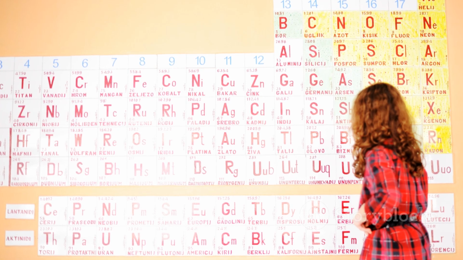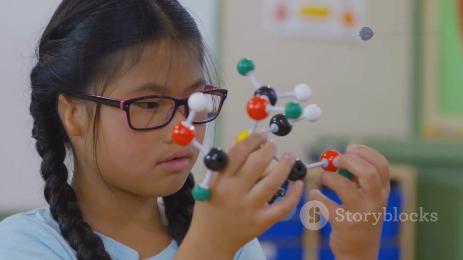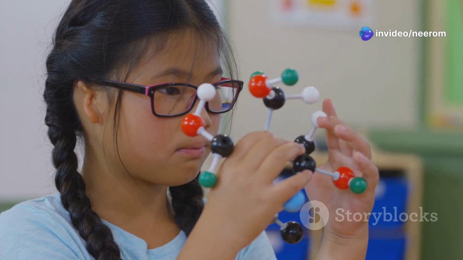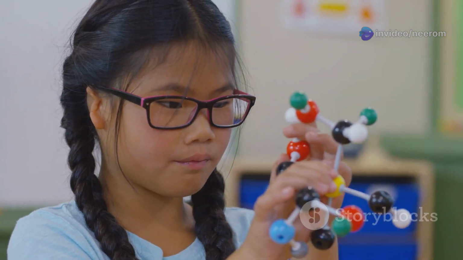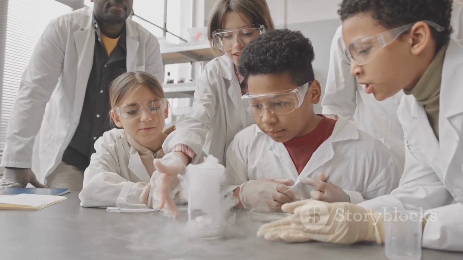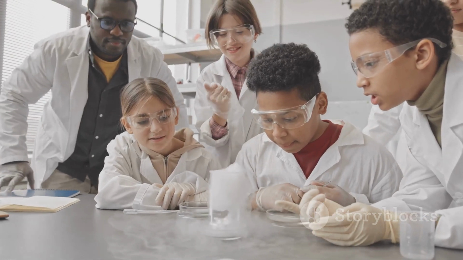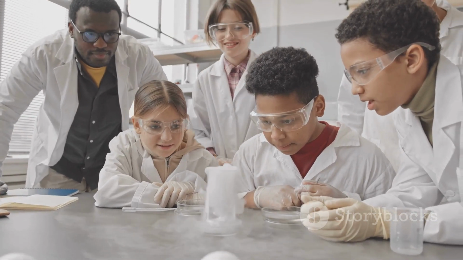Get ready to unlock the secrets of chemical symbols. These symbols, my friends, are the shorthand of science, a universal language that lets us represent elements, the building blocks of everything around us. From the air we breathe to the water we drink, it's all chemicals, and these symbols are the keys to understanding it all.